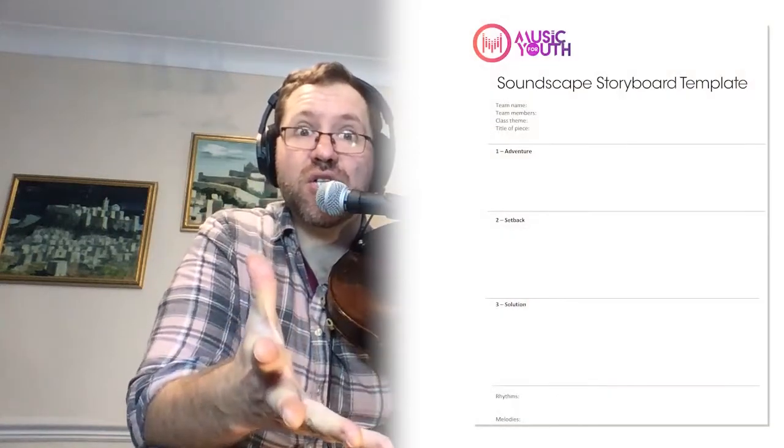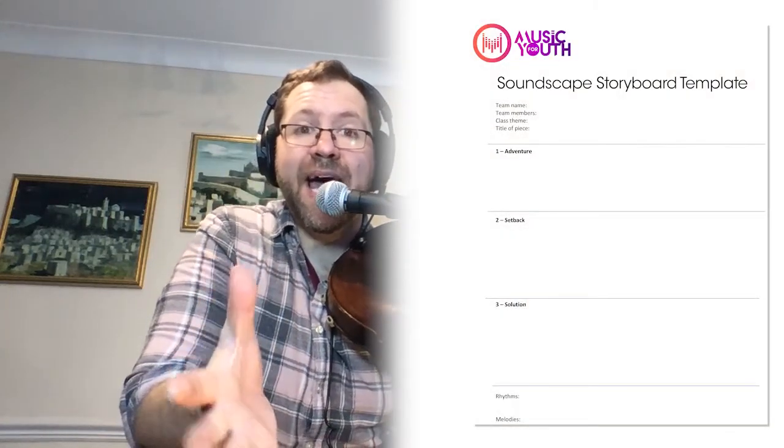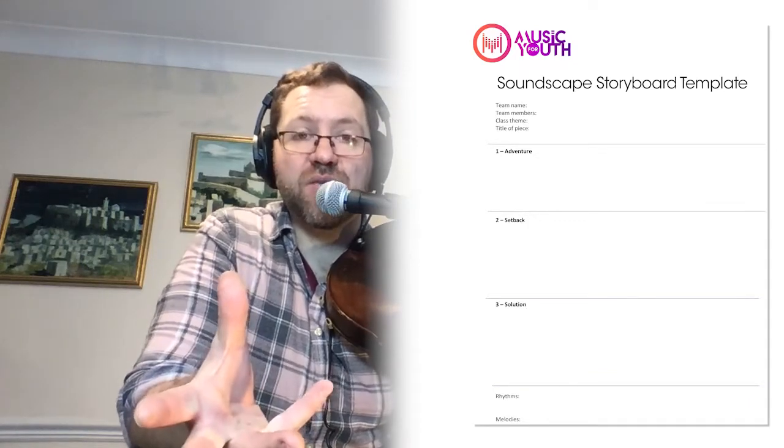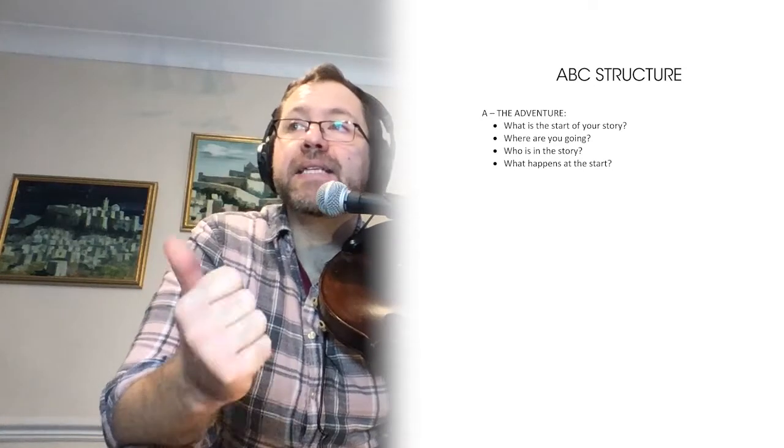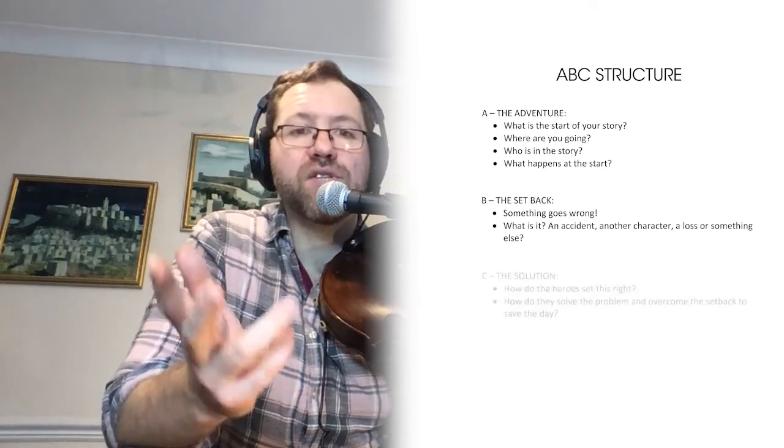Let's stop this. And 1, 2, 3, and lovely. Sounding very, very nice. So now, how do we take those and make them into a structure? Well, you guys have got the storyboard example in your pack, and it should look like this. This is what a blank one looks like. And what we have is 3 sections. We are going to look at an adventure, we're going to look at a setback, and we're going to look at a solution.